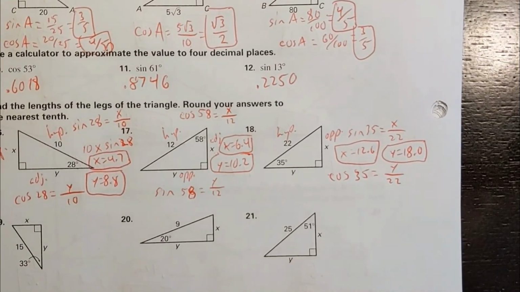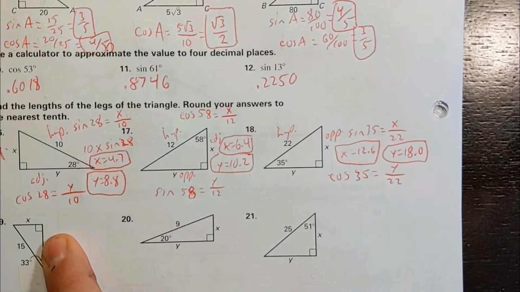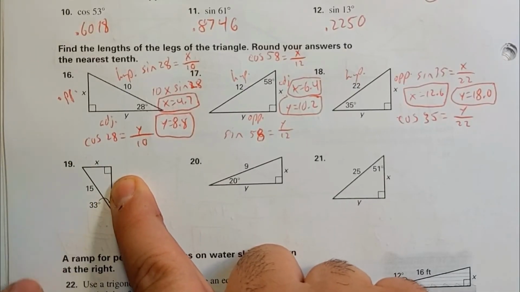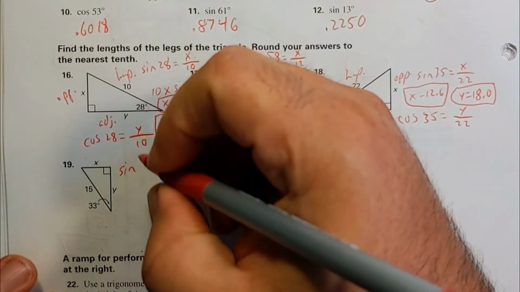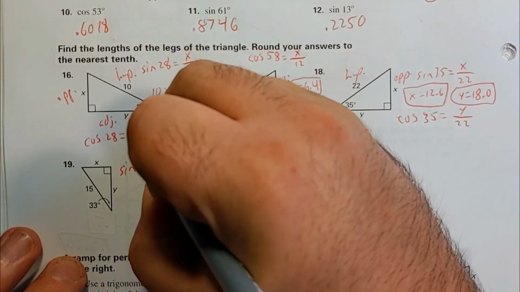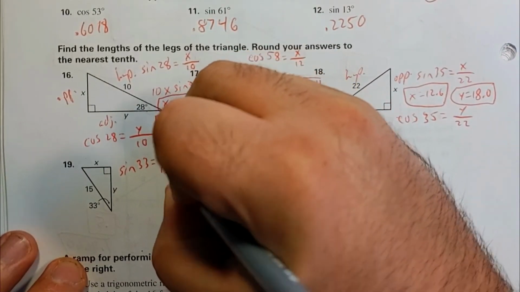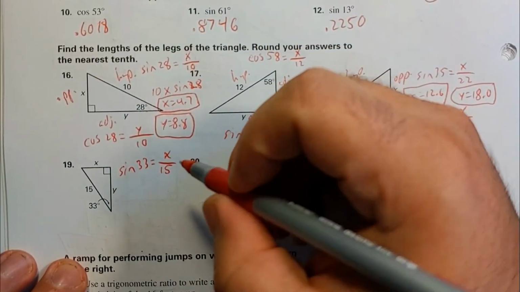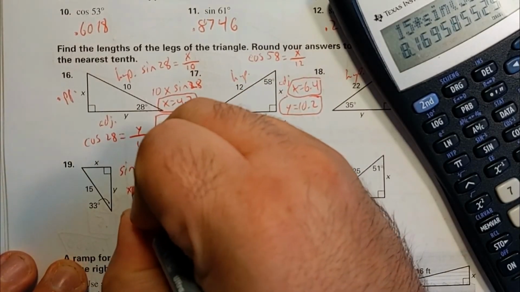Number 19, continuing on. So from here, if we pretend y is not there, x is your opposite, 15 is your hypotenuse. Opposite and hypotenuse was sine. Then you put the 33, your angle. On the other side, your fraction has the opposite on top, your hypotenuse on the bottom. X is on top, so you're going to multiply it. So you're going to go 15 times the sine of 33. And you get 8.2 for x.